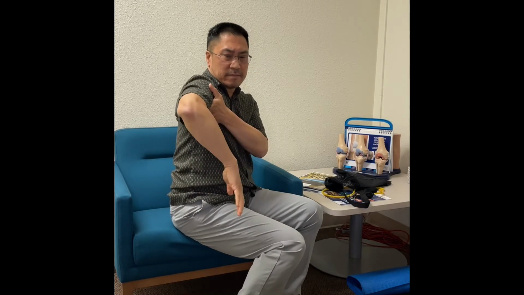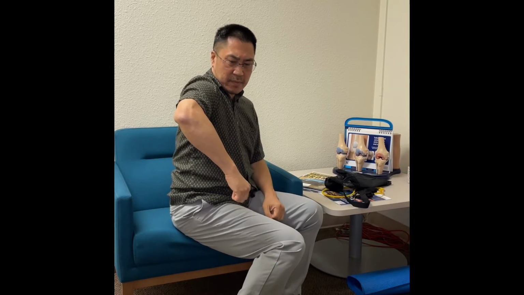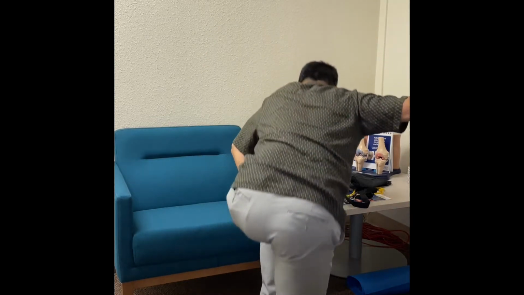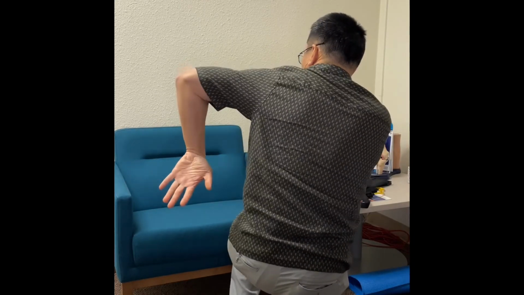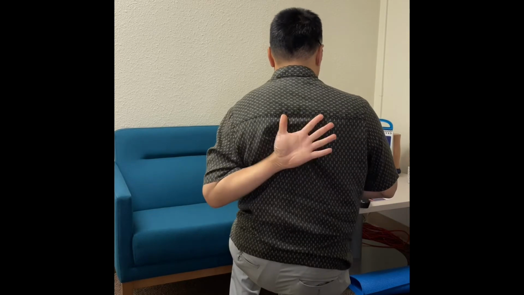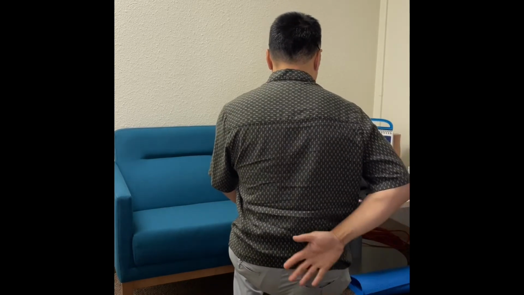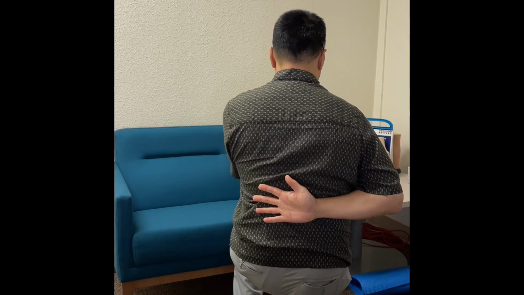I'm cheating here because my actual flexibility is about here, short of 90. So you can imagine that's why my left side is about 90 and I can internally rotate and scratch mid-scapula. This one here, my right side, gets to about here before it gets tight.